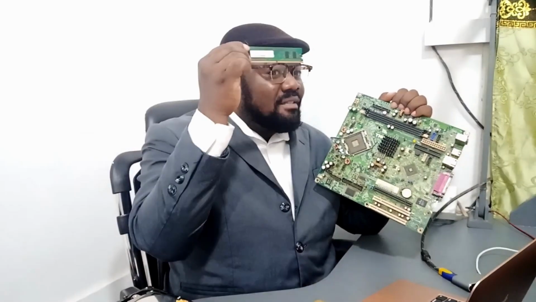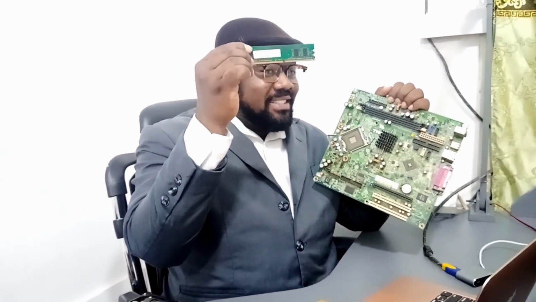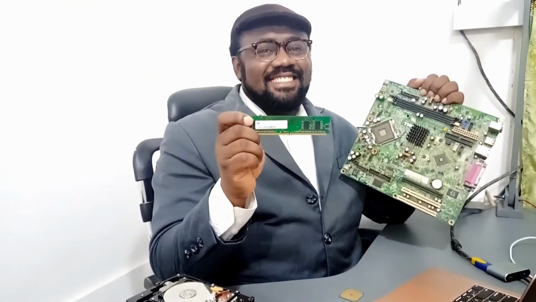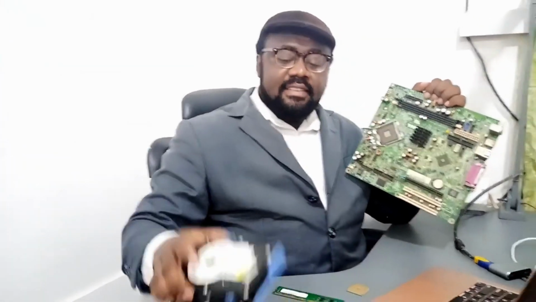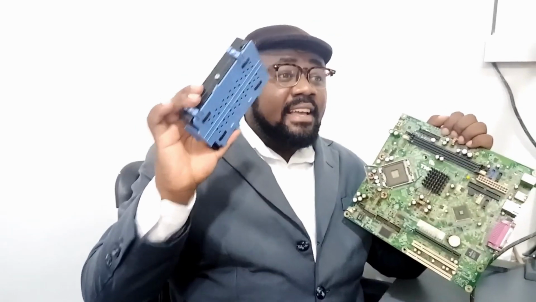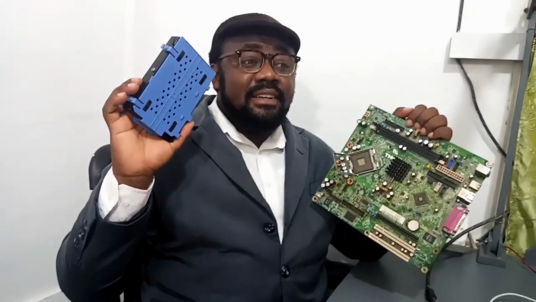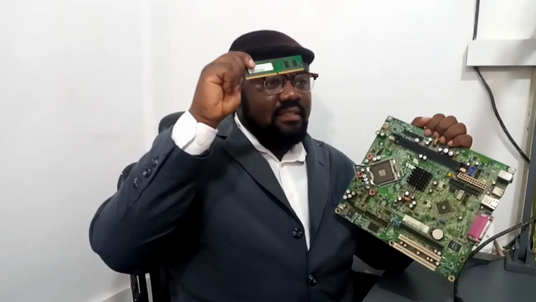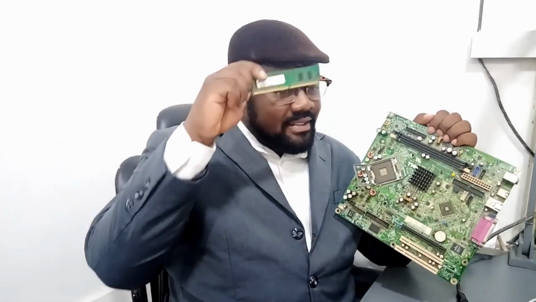So this, we'll get into it. This is the main memory of a computer. Do you get me? The main memory. We have other storage devices like this one. What is this called? This is a hard disk drive. The hard disk drive is the secondary memory or secondary storage of the computer system. If you want the main memory or main storage, it is this.